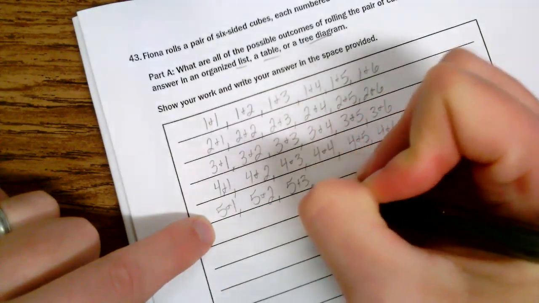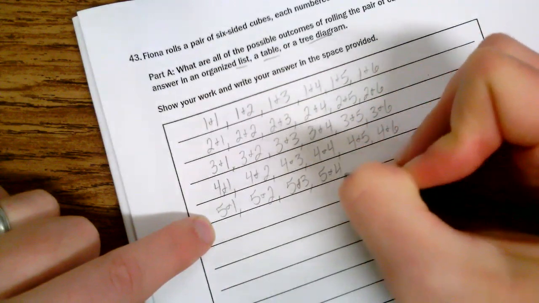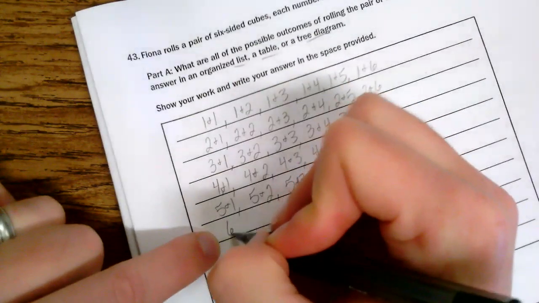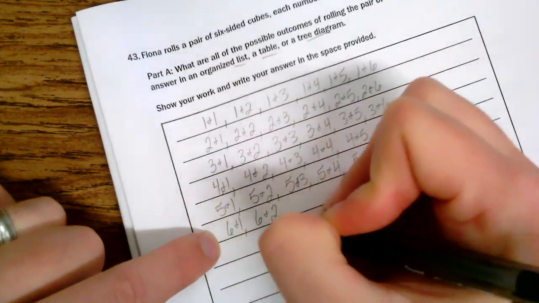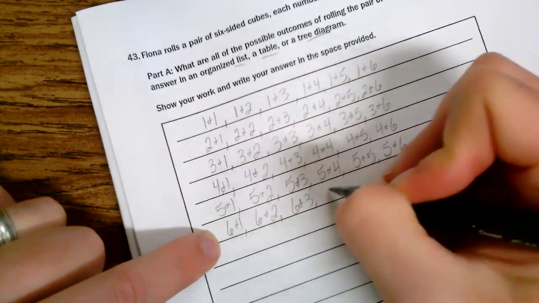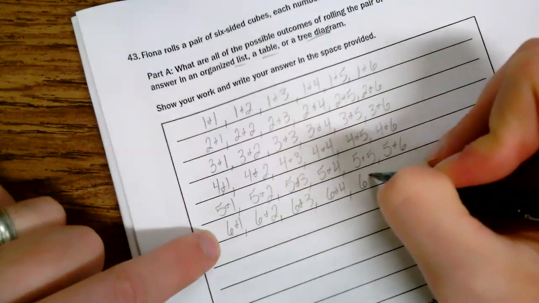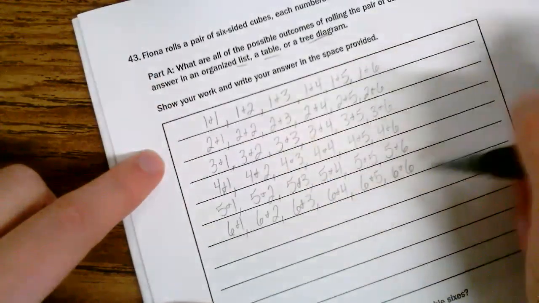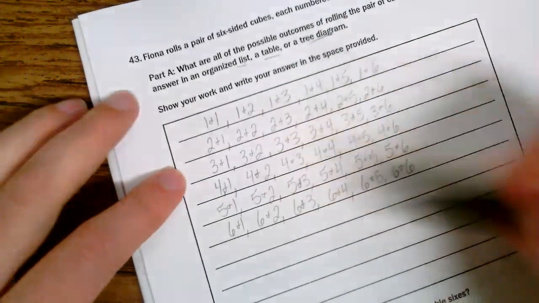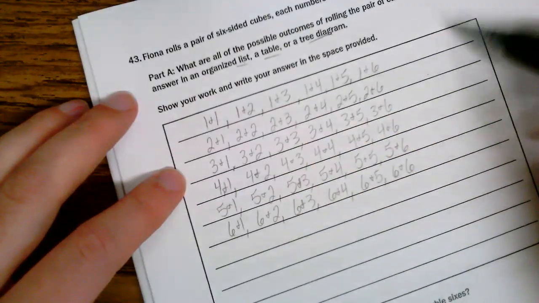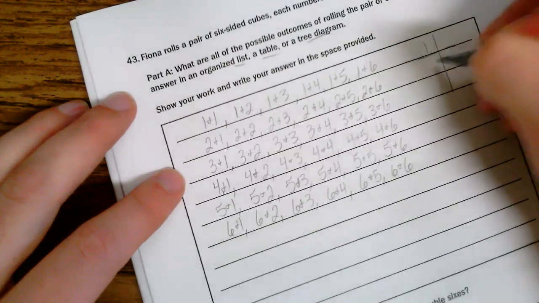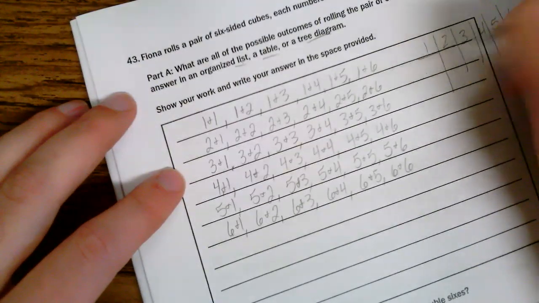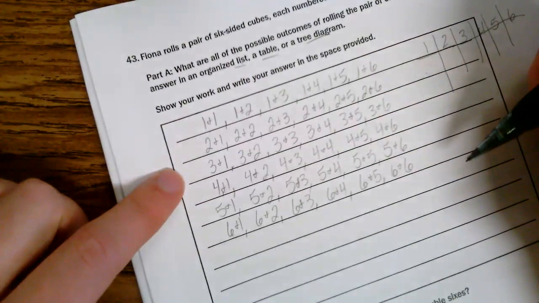And from this table, or this list that I'm creating, we can find a lot of different probabilities. Especially if you have more than one question about rolling 2 number cubes, if you have all your probabilities listed, then they're all here for you to look at. Okay, so those are all my probabilities. Now you can write that as a list. You could have done a table: 1, and then what she would get, 2s, 3s, 4s, 5s, 6, and so on. Okay, you could have done a tree diagram.